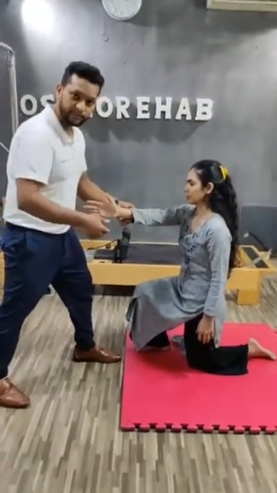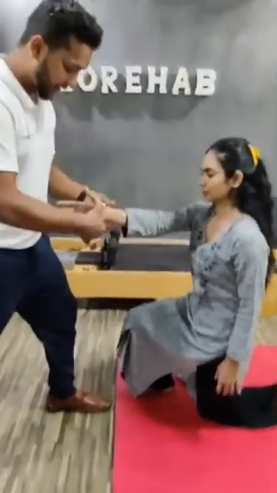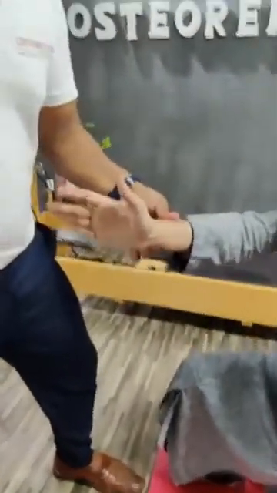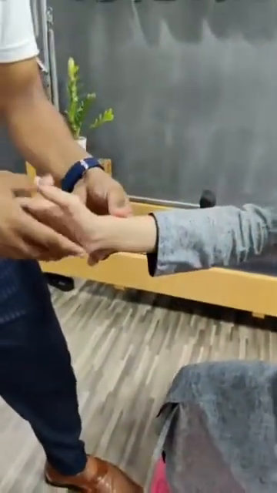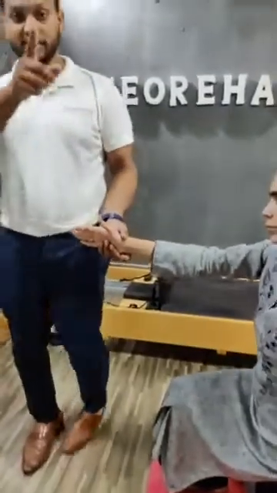Can you get the phone closer? Don't allow me to move you. And don't allow me to move you. So this provides a lot of stability to the shoulder, giving a sense of coordination and stability. Now the same thing.